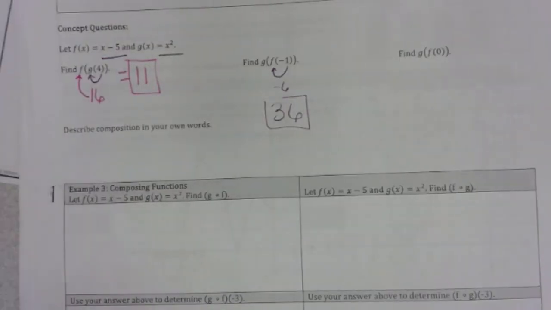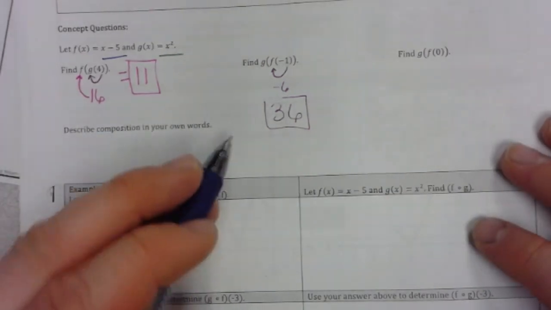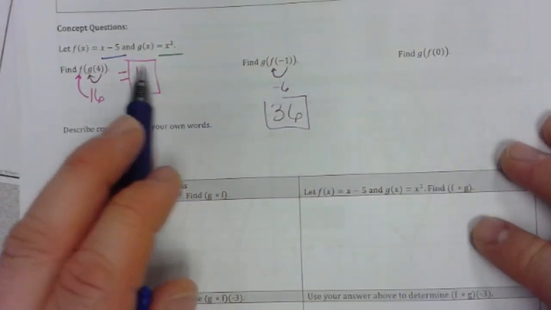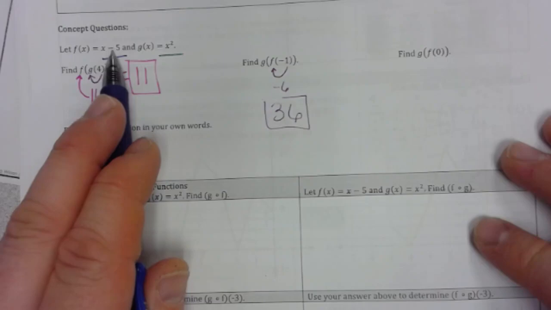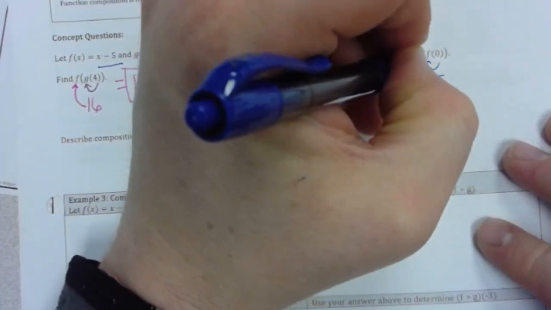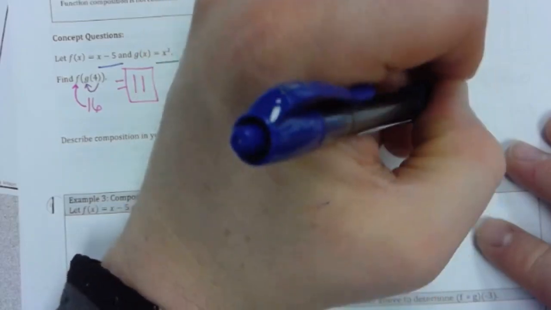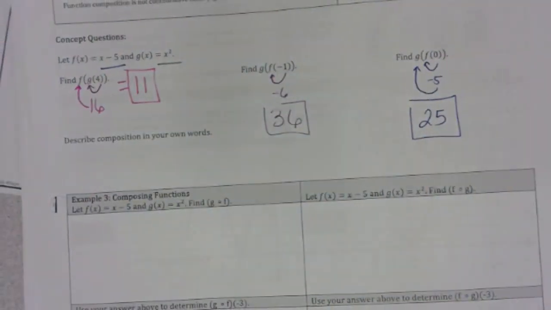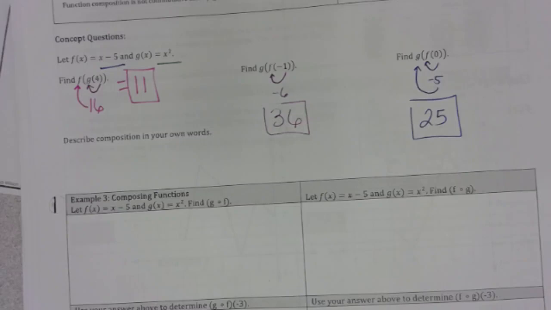But whenever you're ready, what is the answer for g of f of 0? She got 25, so we can plug a 0 in. We plug it into the f function first. That's -5. And then plugging -5 into the g, and we get a positive 25. Perfect. Right? Seems pretty straightforward.